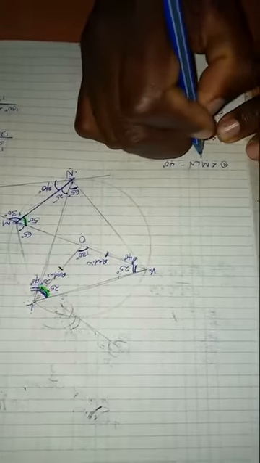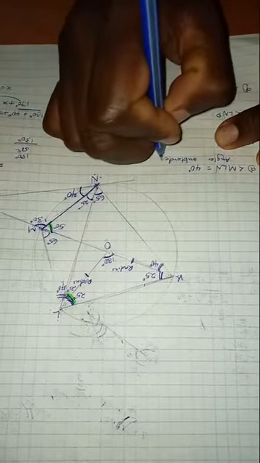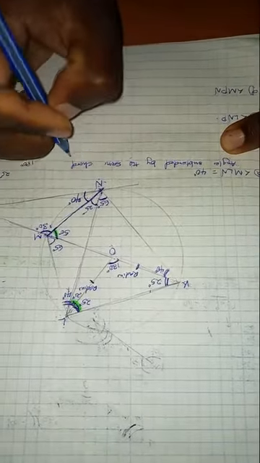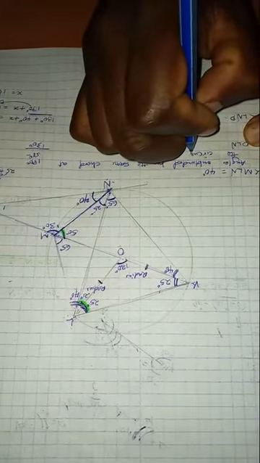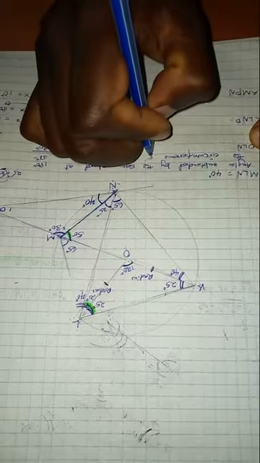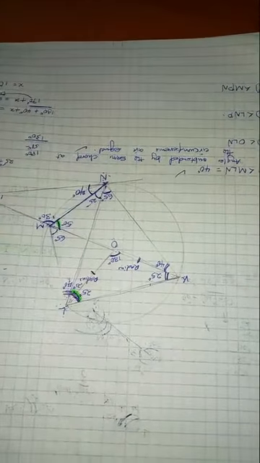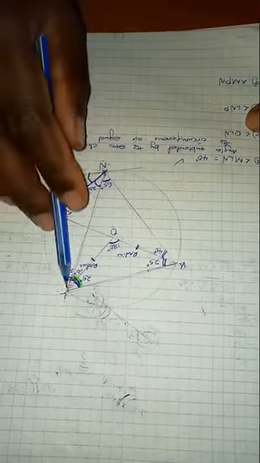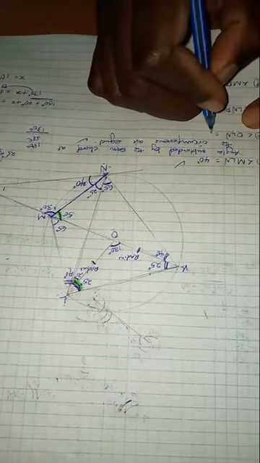So angles subtended by the same chord at the circumference are equal. That is the property that you are supposed to state, or you can state any other property that is viable. ORN, this angle here, which is 25.